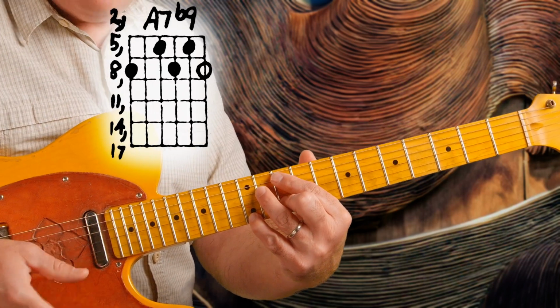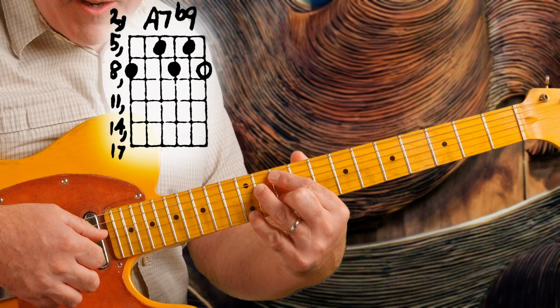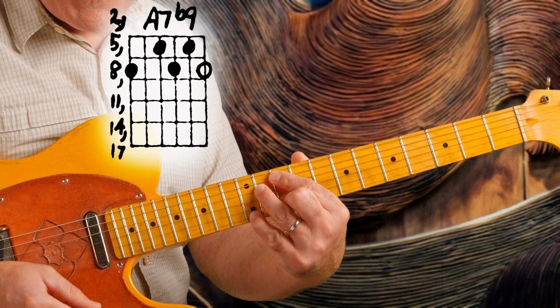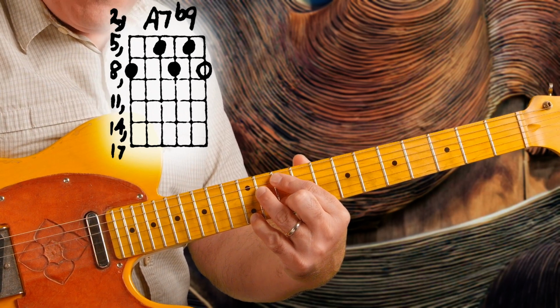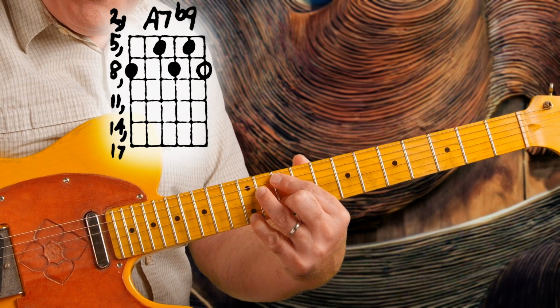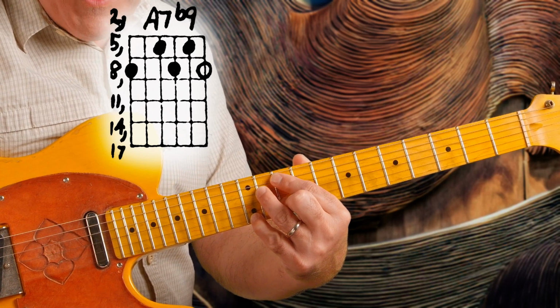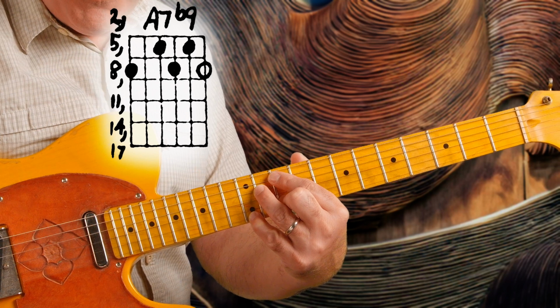Next one is A7 with the flat 9 coming up here a little bit, so we've got some dark flavors. You can see on the side here, typically we're used to seeing the position indicator on the side of the chord chart. Here we have 2, 5, 8, 11, 14, and 17. Well, A7 flat 9 is the same chord on each one of those positions.